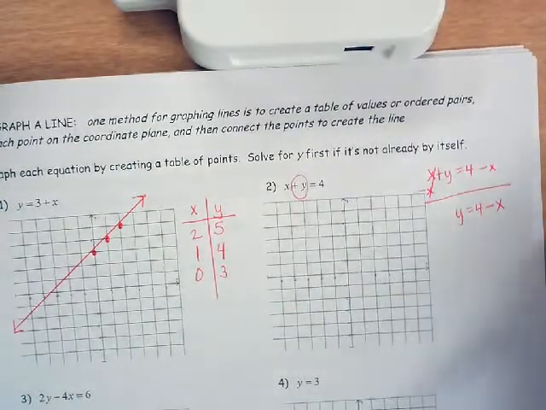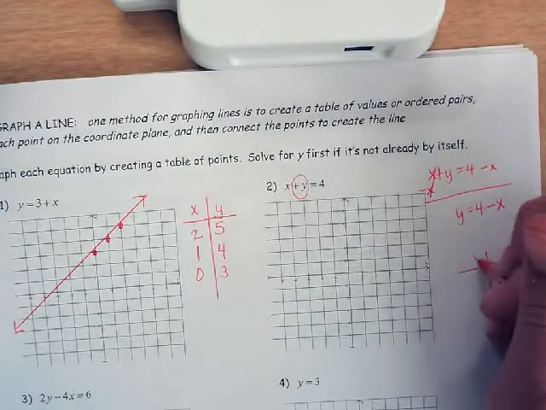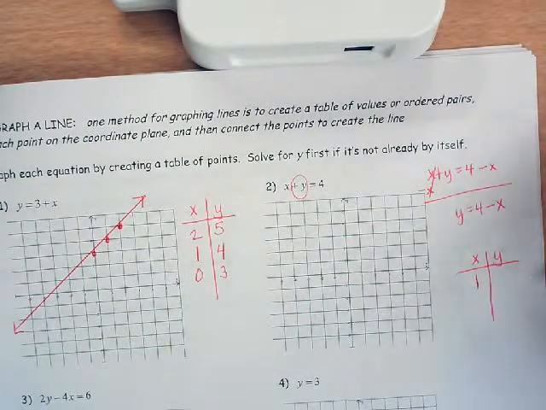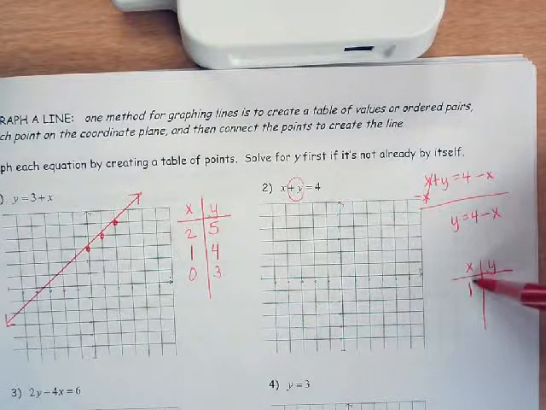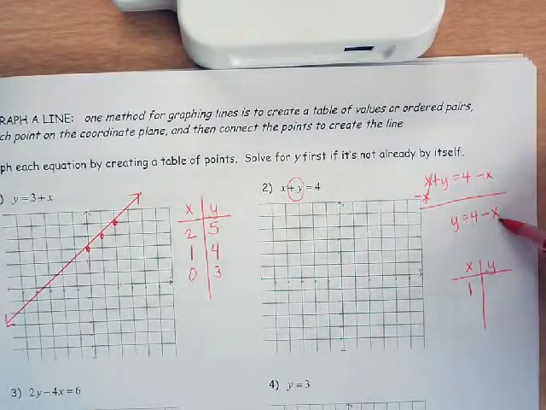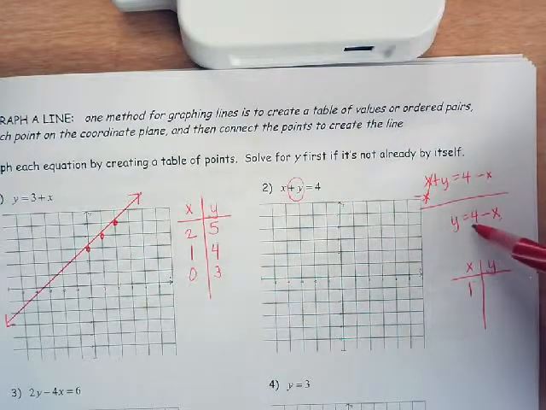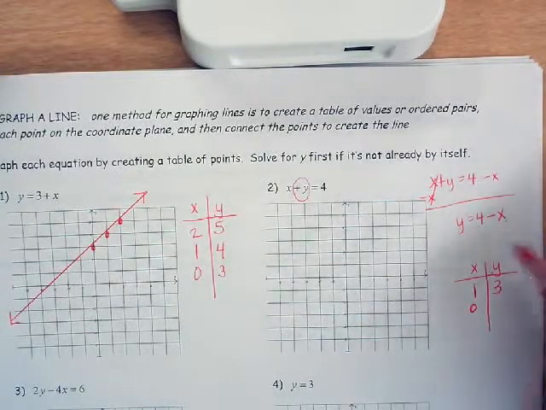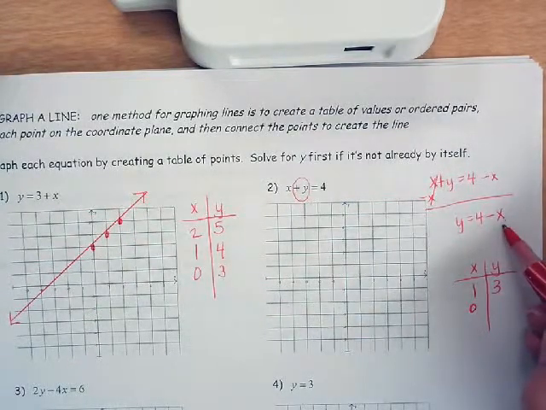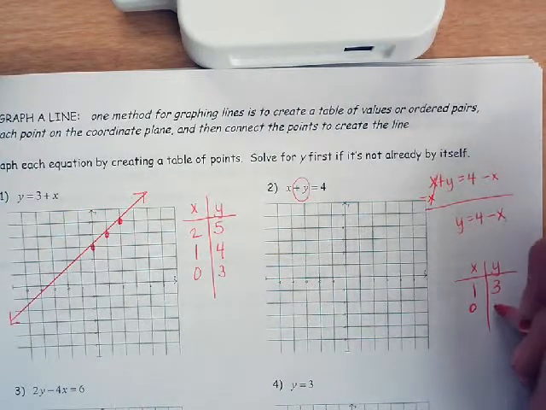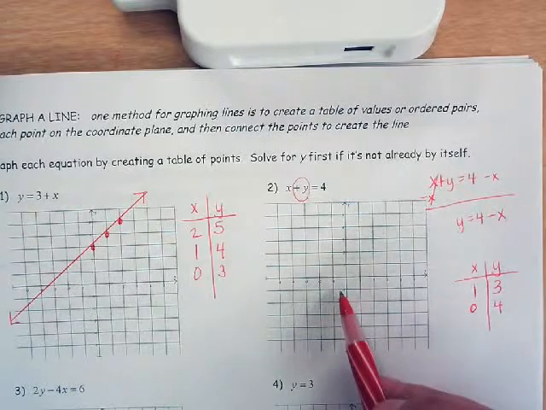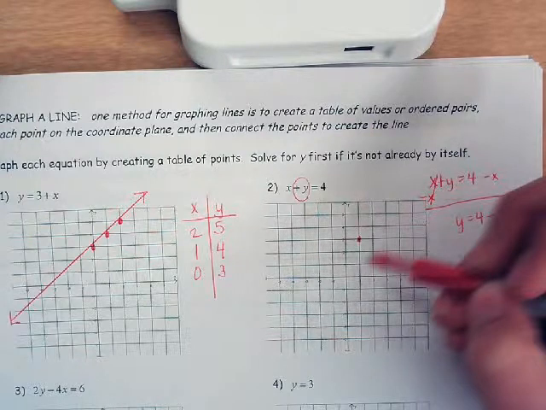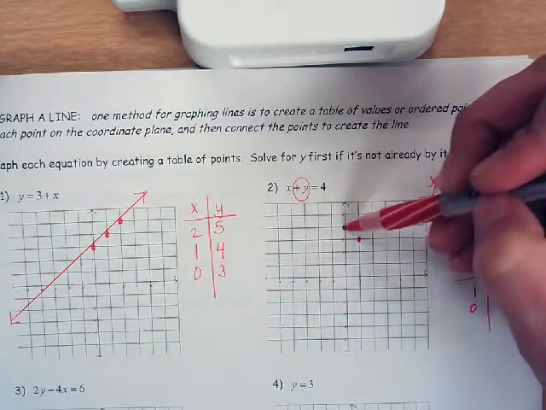Now if I make my table of points here, I get x and y. And let's start out with 1. I'm going to pick 1 for x. So I put it in right here, and I have 4 minus 1. So 4 minus 1 is 3. y equals 3. Let's pick 0. 4 minus 0. 4 minus nothing is just 4. So y equals 4. Let's plot those 2 points. 1, 3 is right there. And 0, 4 is right there. So I'm going to plot one more just to make sure I did it right. But my line should go just like this.